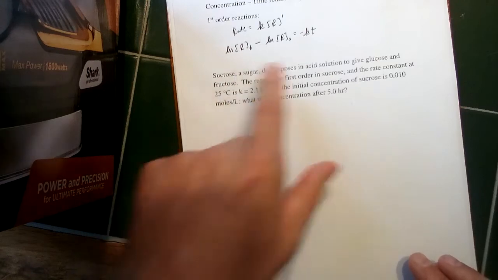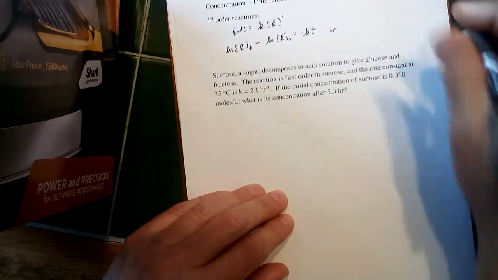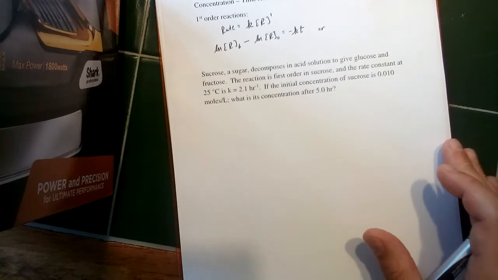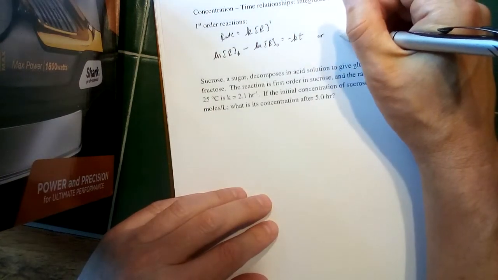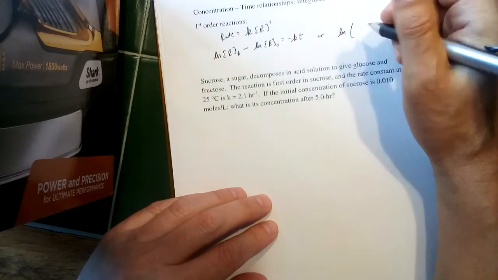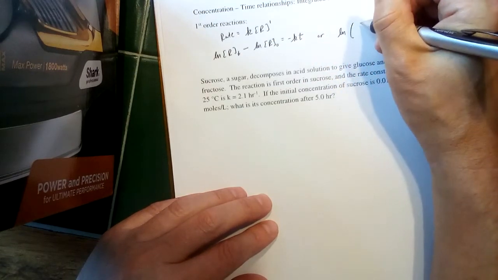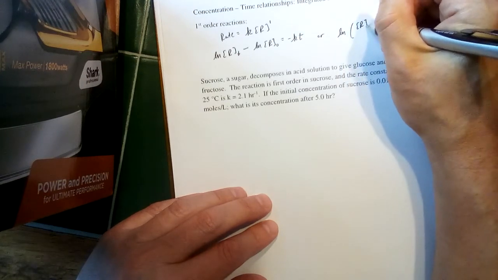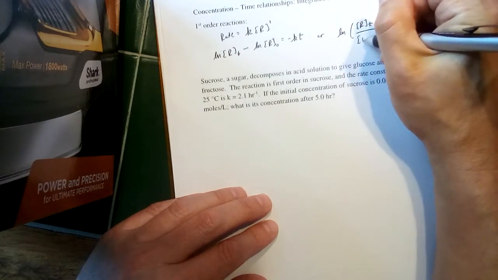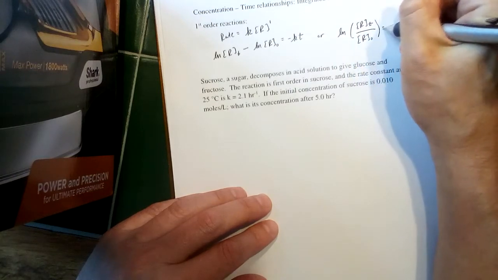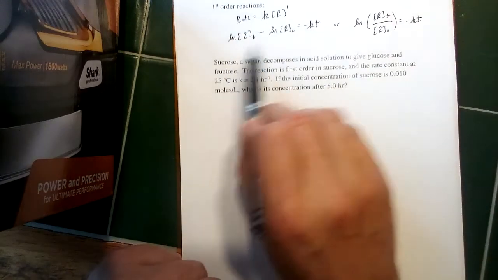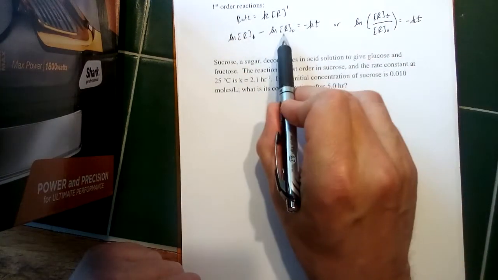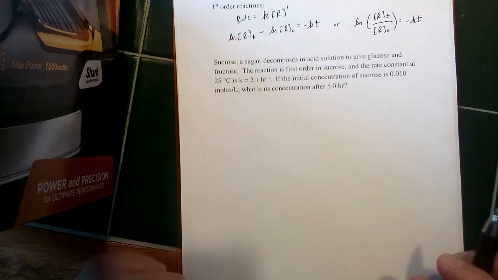But before we do that, there's another version of this equation that can be useful as well. I'm going to put "or" there because it's the same equation, just rearranged. And because of the logs, rearranging the equation is maybe a little more complicated than you might expect, depending on what you remember about logarithms. If we take the natural log of the ratio of the concentration at time t to the concentration at time 0, that is also equal to minus kt. Because of the way logarithms work, subtracting here and dividing here gives you the same answer.